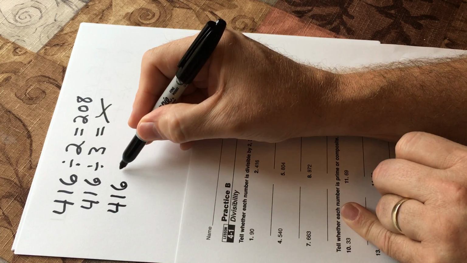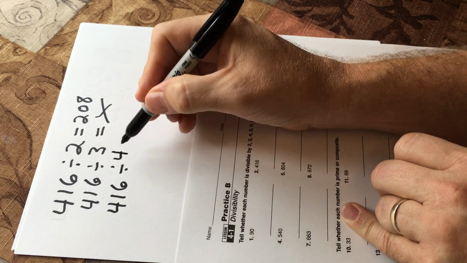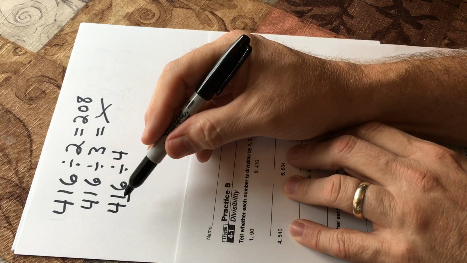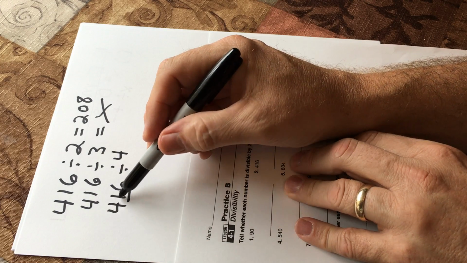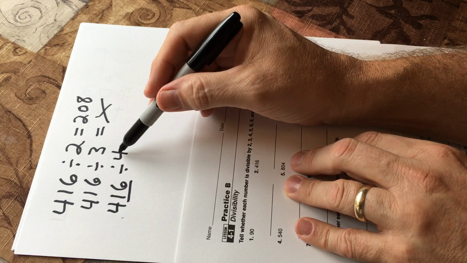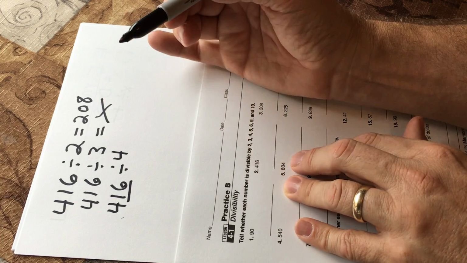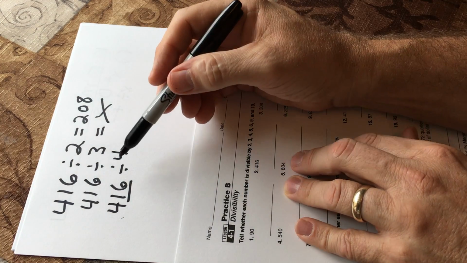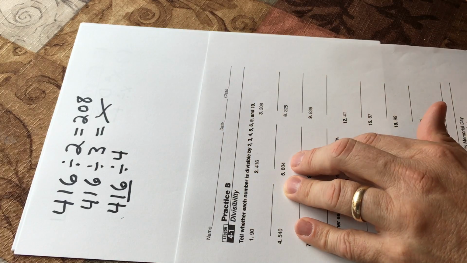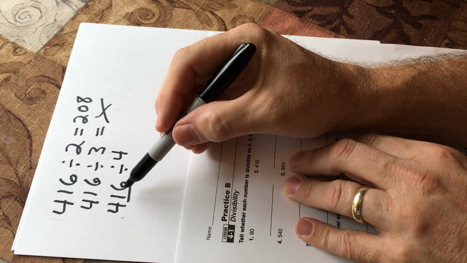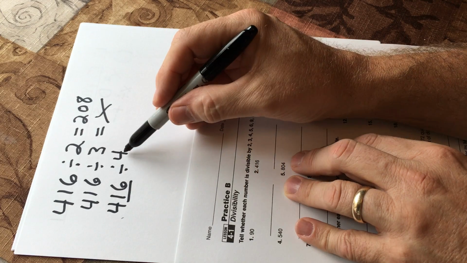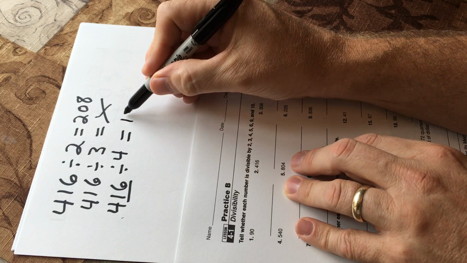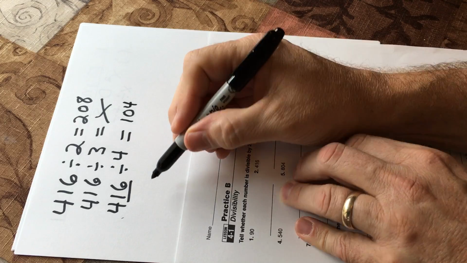416. Is it divisible by 4? Well, the rule says look at the last two digits. If it's divisible by 4, then the whole number is. Why? Well, look, 100 is always going to be divisible by 4. It's going to give you 25. 25 times 4 is 100. 1,000 can be divided by 4. That's 250. All the hundreds are all divisible by 4. So we're looking at our last two digits. Is 16 divisible by 4? Yes, it is. It's 4. So in this case, we would have 104 as our answer.